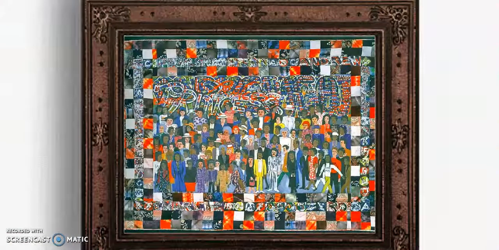The last quilt we're going to look at was also made by Faith Ringgold. For this quilt, she made a border around the outside of different squares of fabric, and then she painted a variety of different people in the middle.